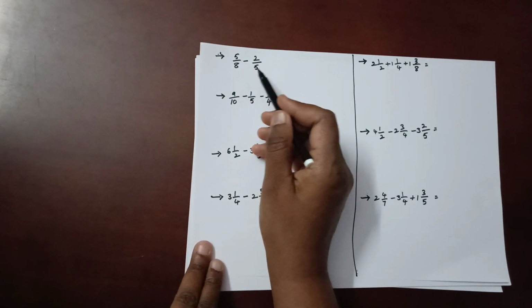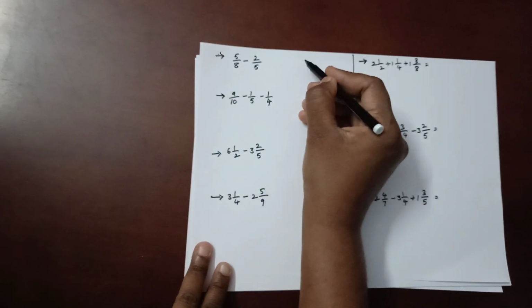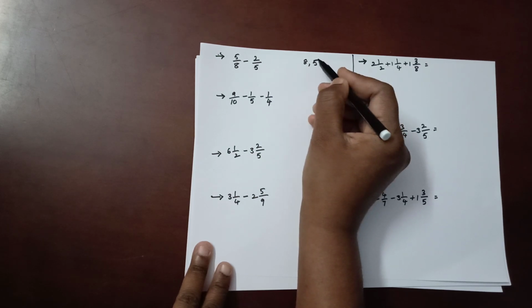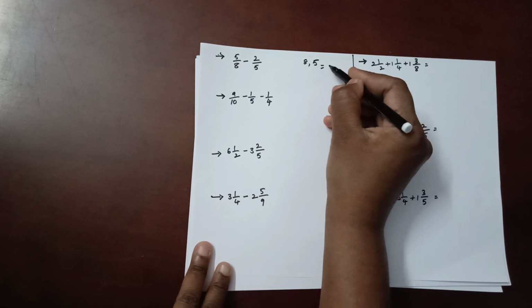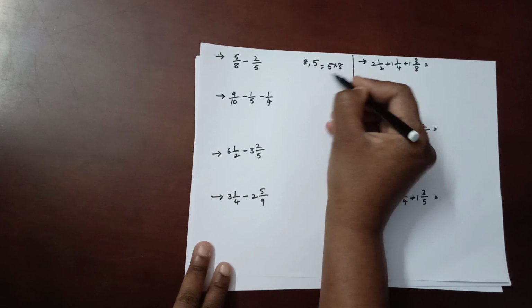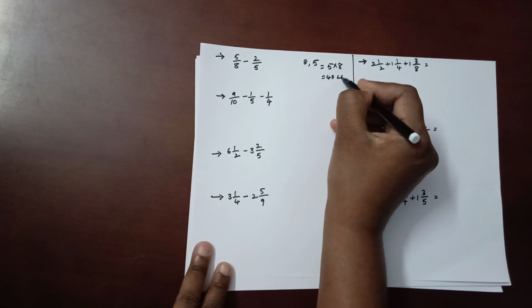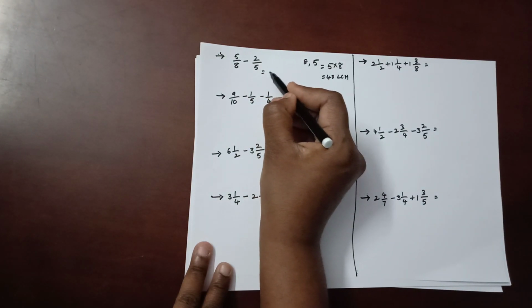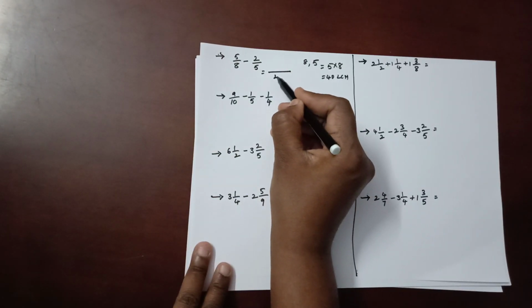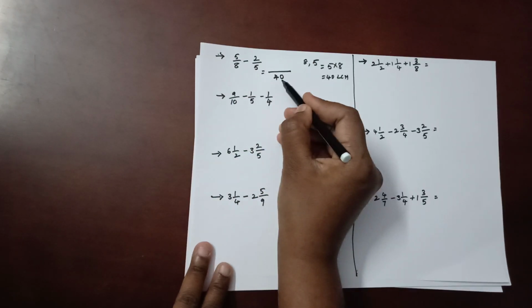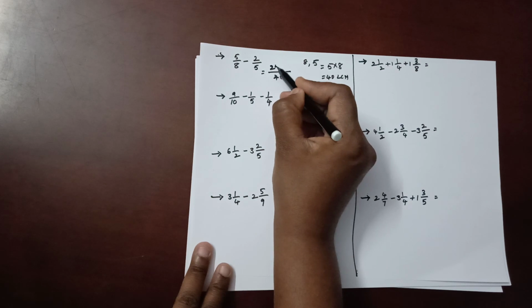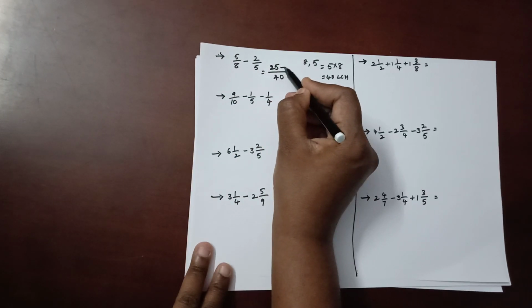Here check the denominators. 8 comma 5. Is any common factor there? No. So the product itself is the LCM. 5 8s are 40. This is your LCM. So what is your LCM? 40. Okay. So this 8, how many times is it going in 40? 5 times. 5 5s are 25. What is the sign? Minus.